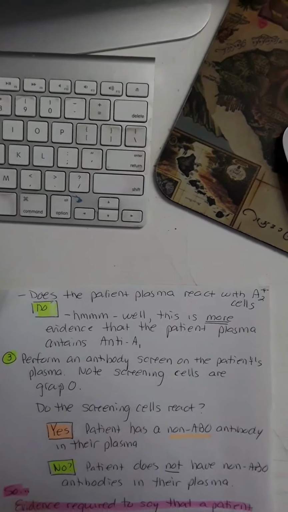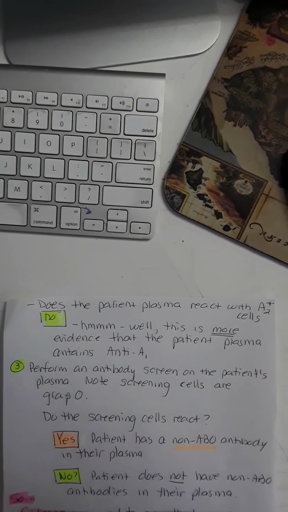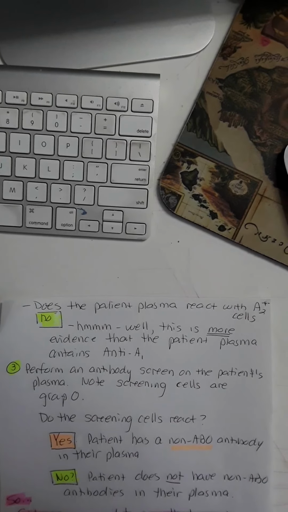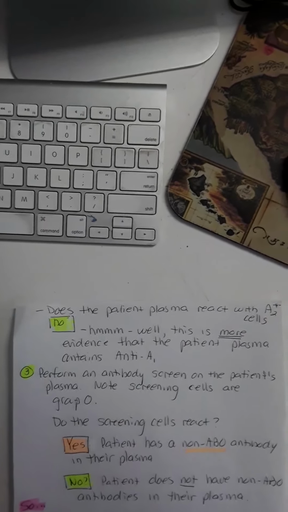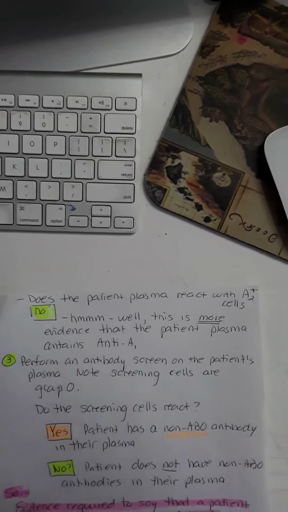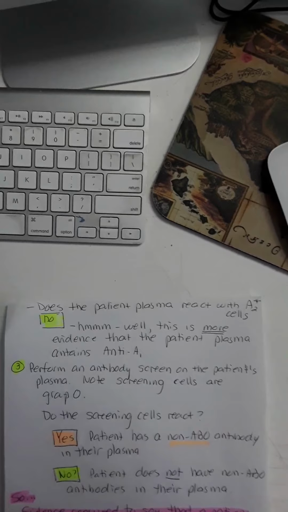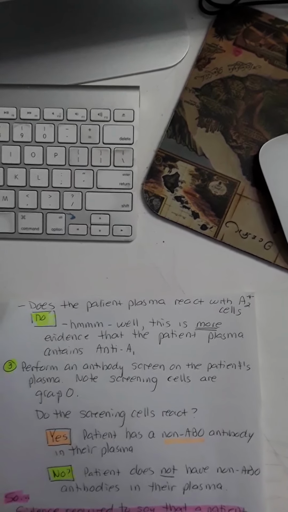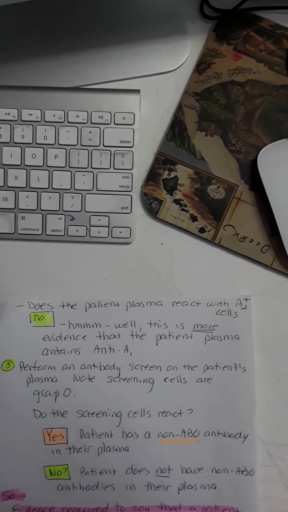The next thing we need to do is an antibody screen. So we're going to take the patient's plasma and react it with 3 screening cells. Remember that screening cells are group O. Do the screening cells react? If they do, then the patient has a non-ABO antibody in their plasma. The screening cells reacting does not explain an anti-A1. Remember that screening cells are group O. When you perform an antibody screen, if there is no reaction with the antibody screen in the patient's plasma, then the patient does not have a non-ABO antibody in their plasma.